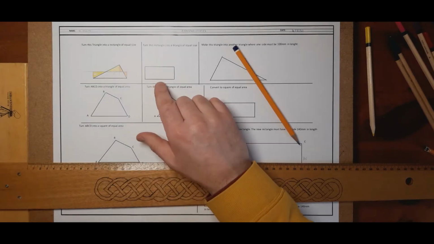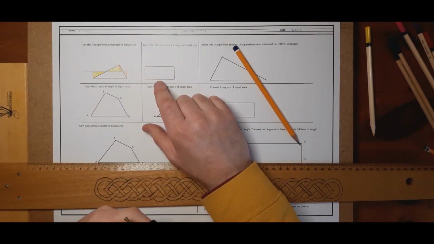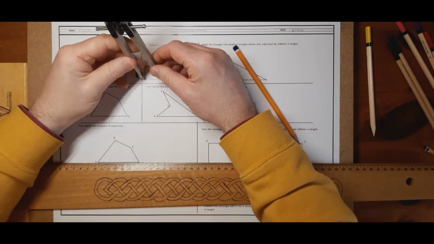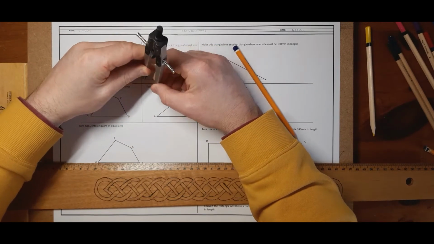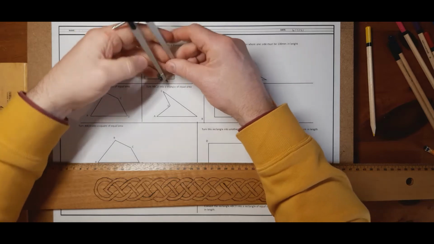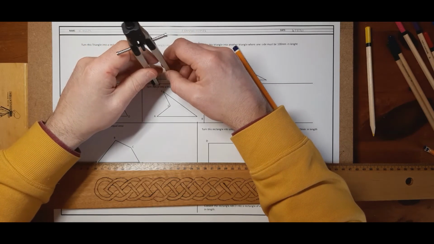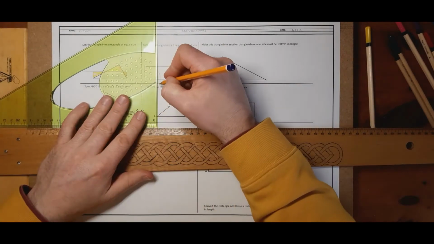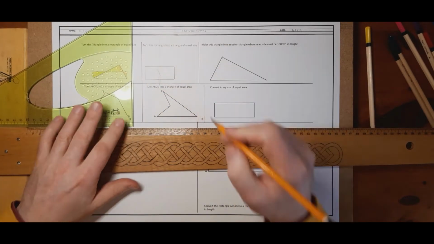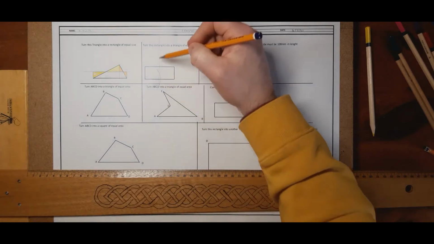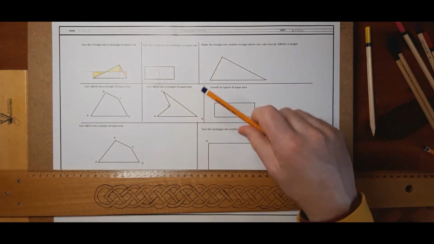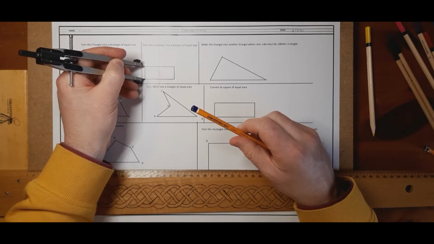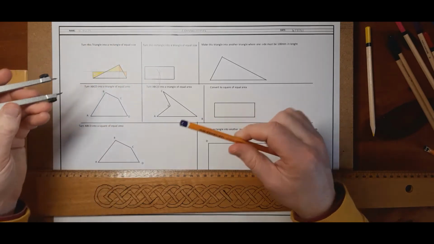So in the second one here now, we're going to turn this rectangle into a triangle of equal size. So the first thing we're going to do is I'm going to bisect the base here. And we have a bisector there going up perpendicular. The next thing I'm going to do then is measure off the height here, because we're going to have to double the height. It's the opposite to this.